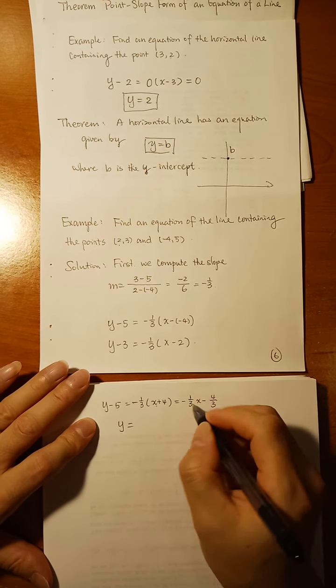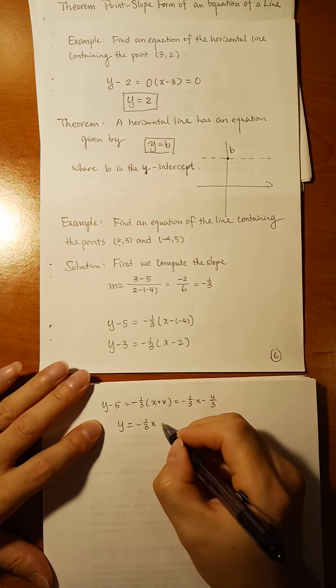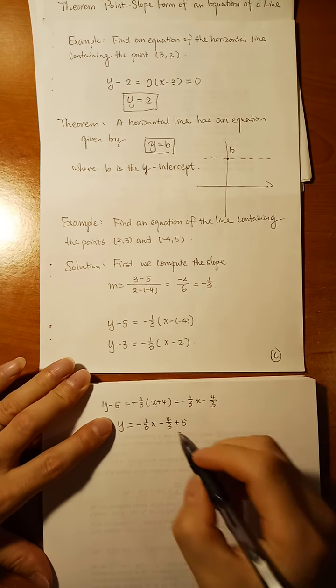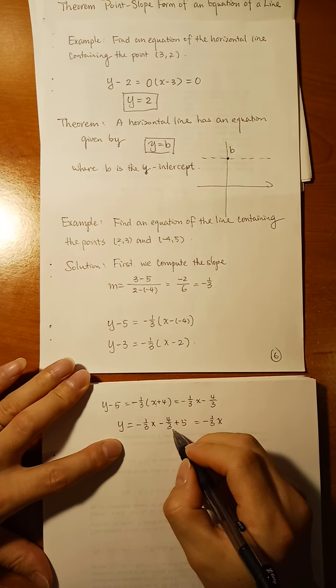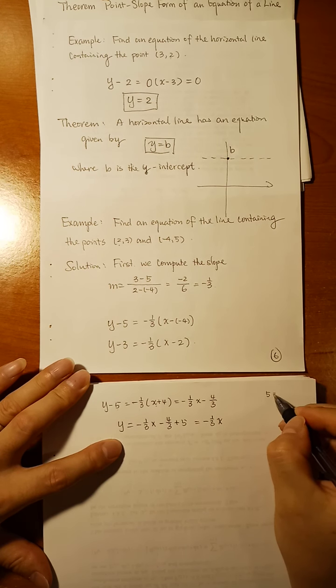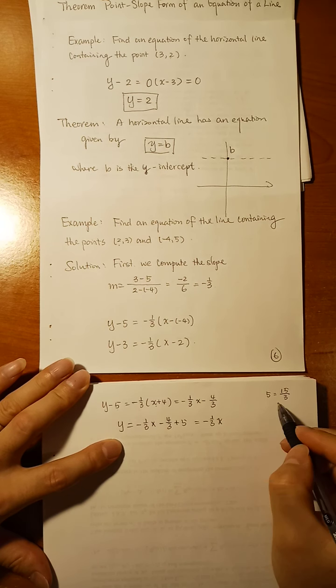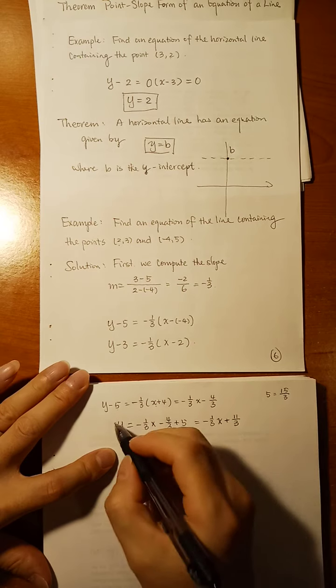So y is equal to negative 1/3 times x and negative 4/3 plus 5. This is minus. You move it to the plus. And it's negative 1/3 x. So 5 is 15/3. So it's negative 4/3 plus 15/3, which is plus 11/3.